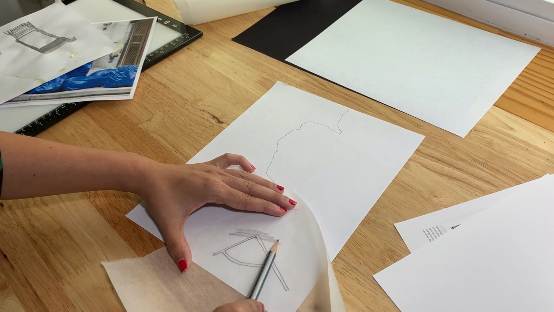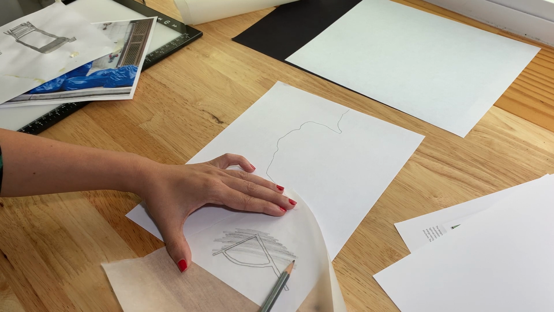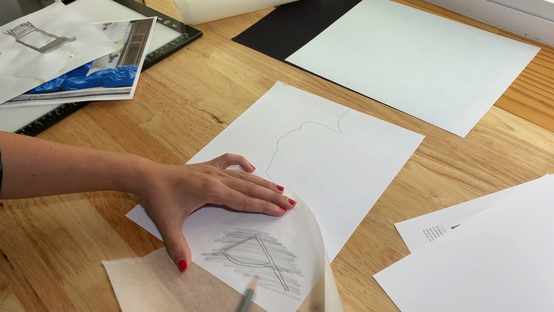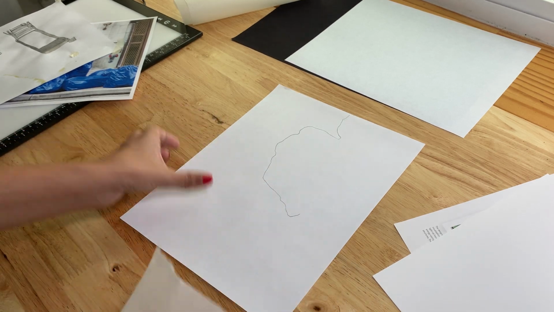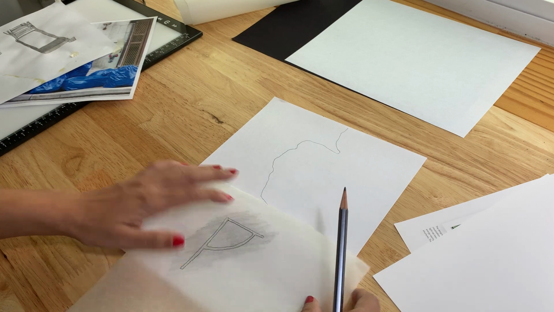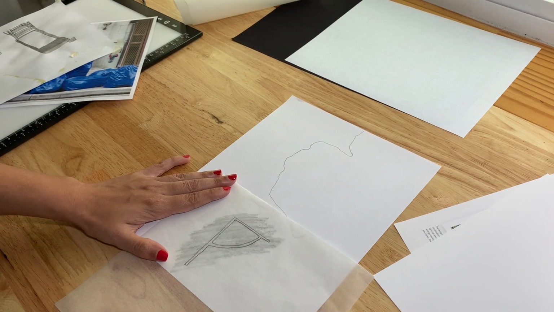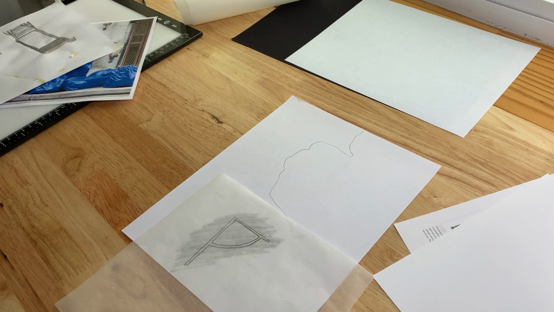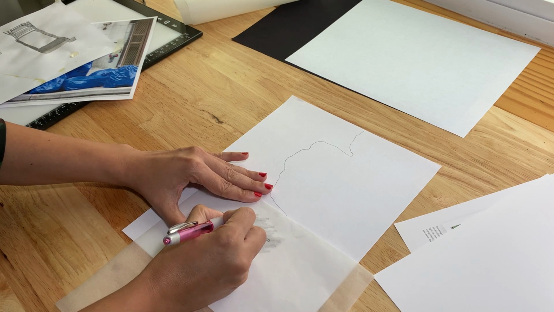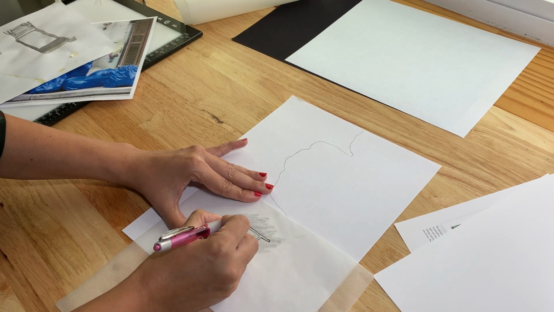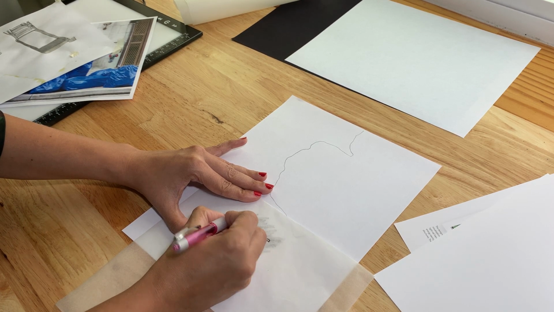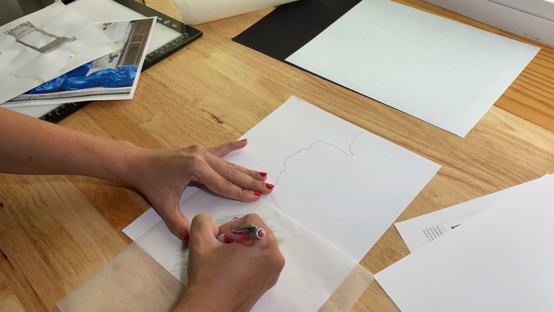So what you do is just apply some graphite in the back, and then you can turn it back over and use a sharp piece of pencil or a pen or anything to press down and do a drawing. Make sure you press down hard enough so the graphite will transfer, but don't press so hard that it tears the trace paper.